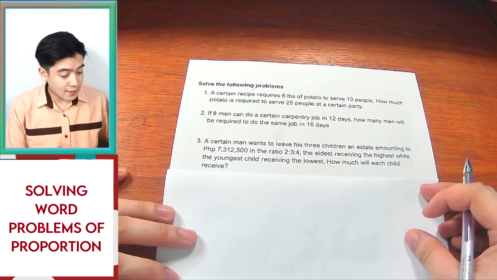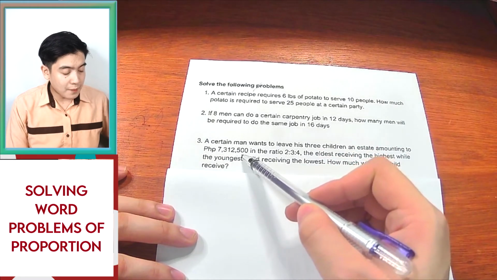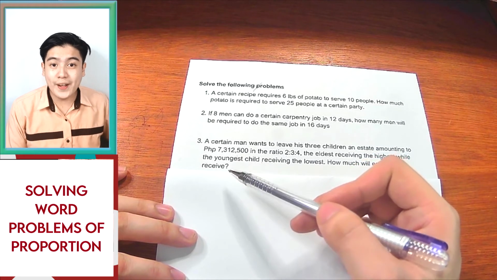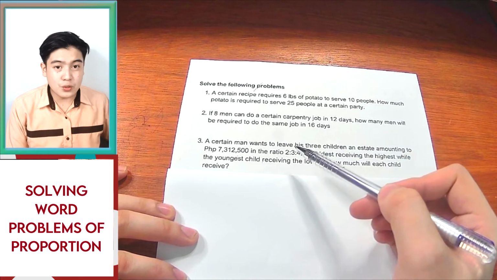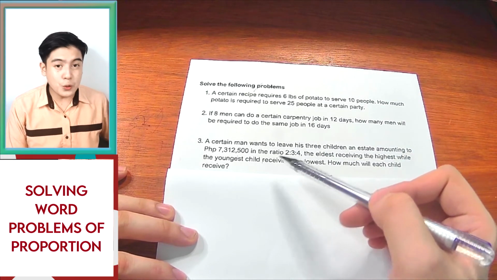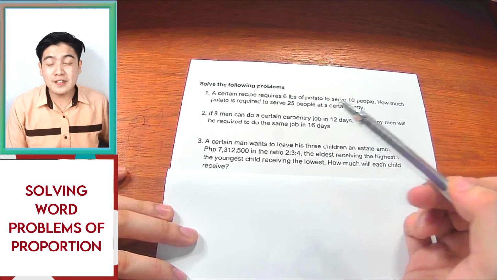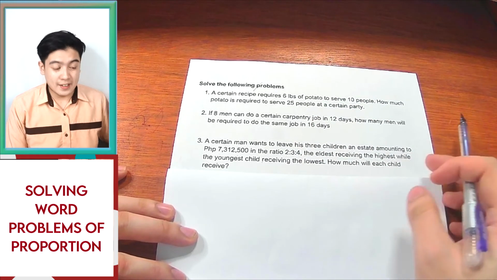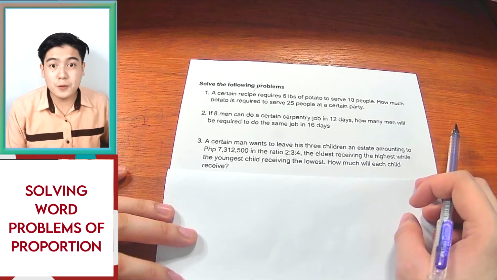Why? As you can see in this problem, 7,312,500, yun yung whole quantity natin. And the ratio is 2:3:4, which is yun yung part nung bawat anak niya, which is yung youngest, middle, and the eldest. So, yun yun. So, how do we solve this problem?